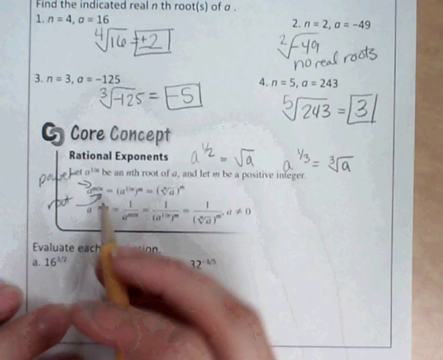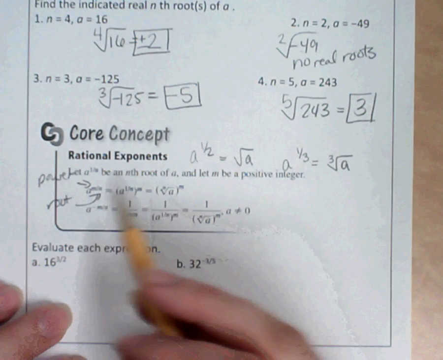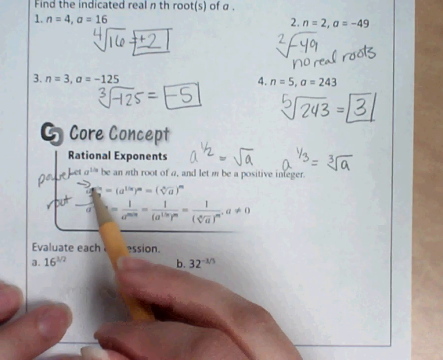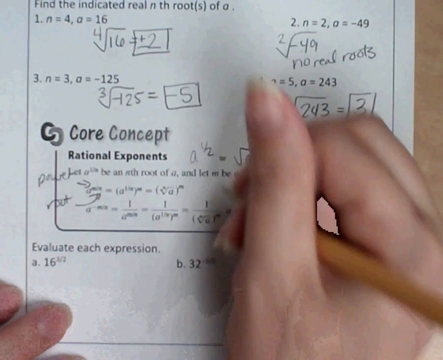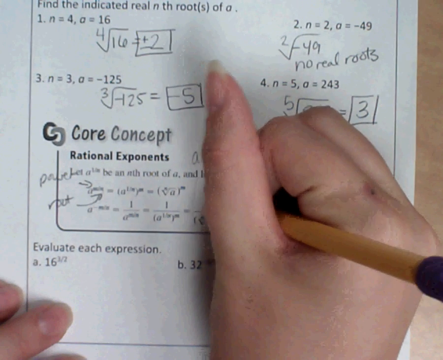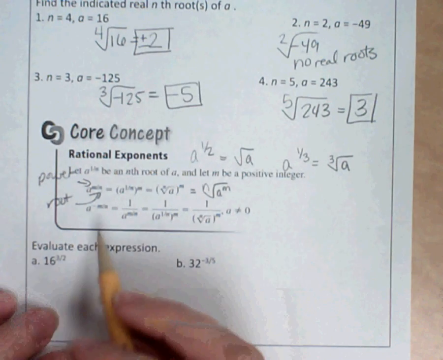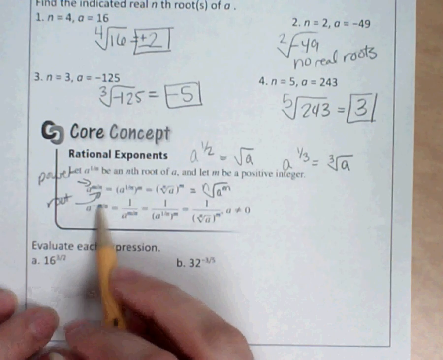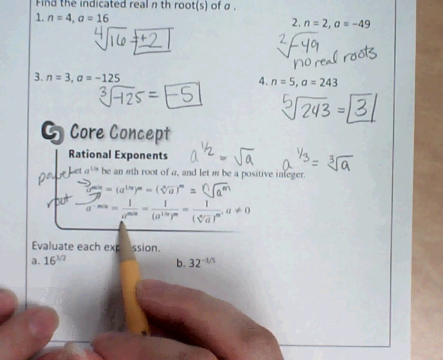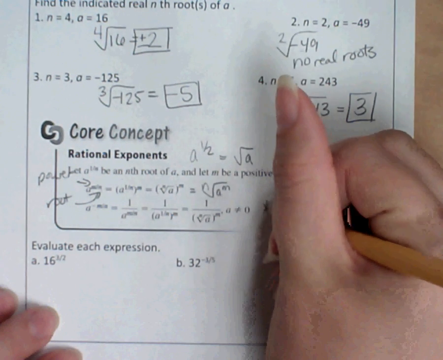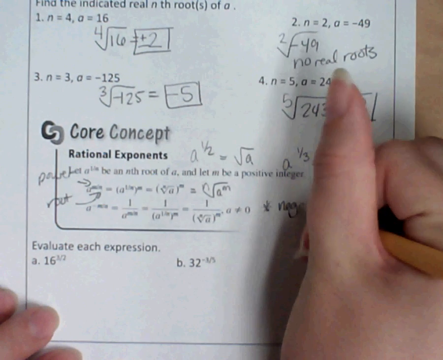Okay, so a to the m over n is the same as the nth root of a to the m power. Sometimes you'll also see that as the nth root of a, to the m. It can be written either way. If you have a negative exponent, you're doing the same thing, but you take the reciprocal. Anytime you have a negative exponent, you take the reciprocal.